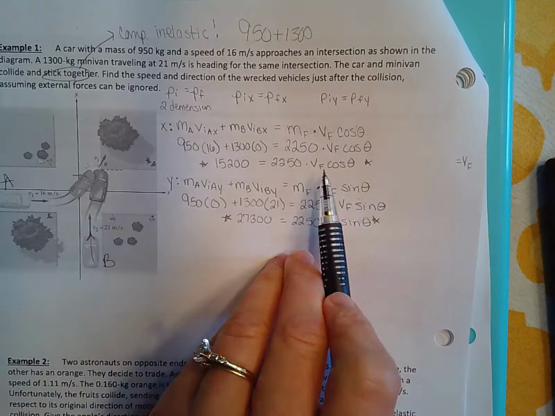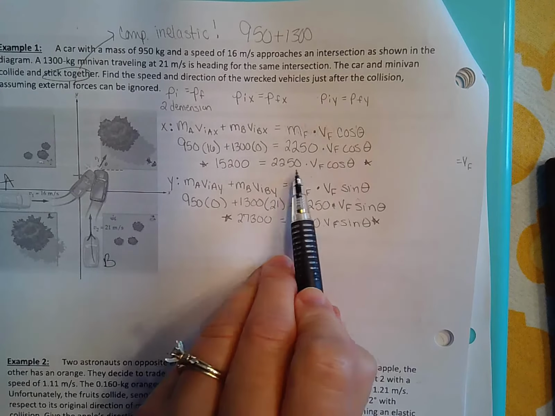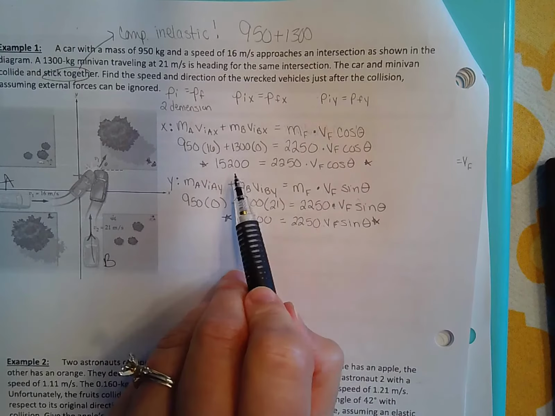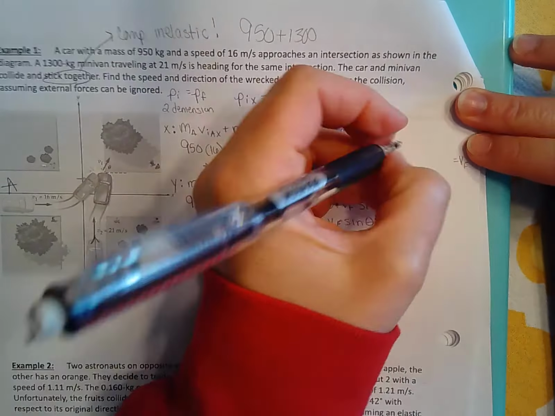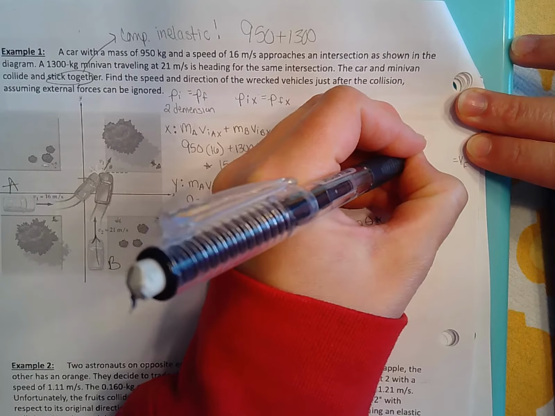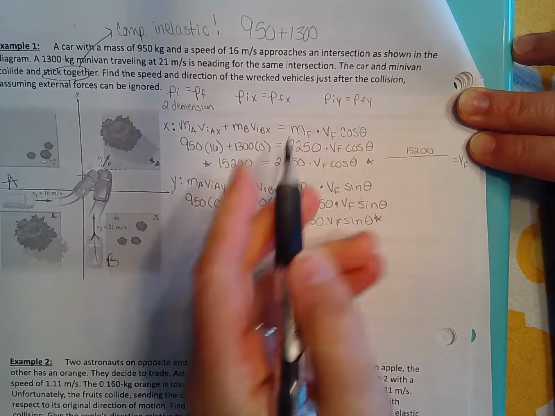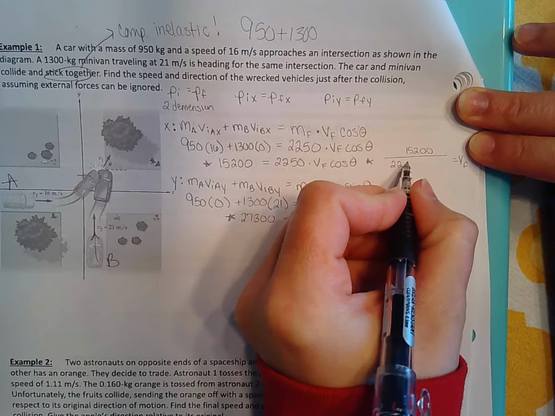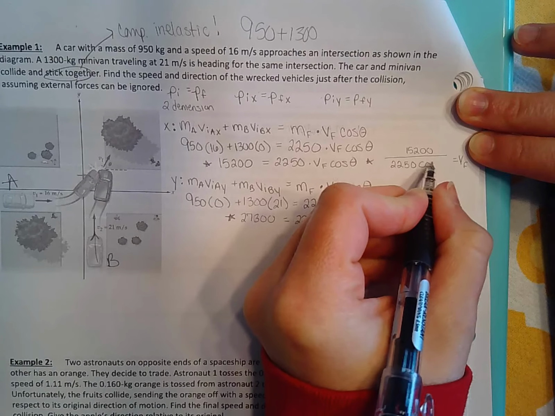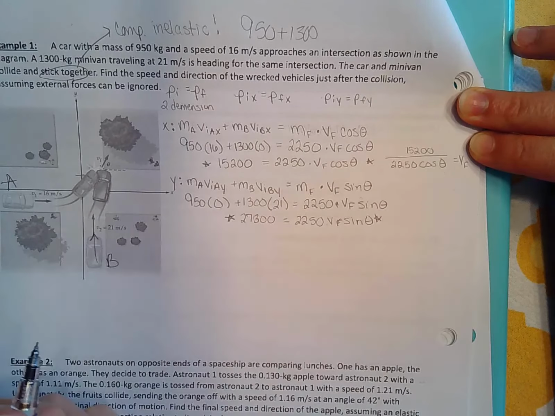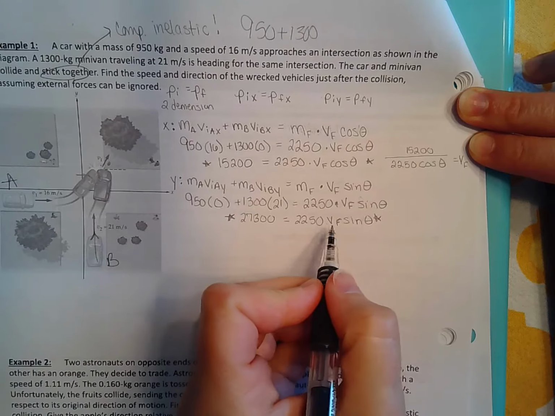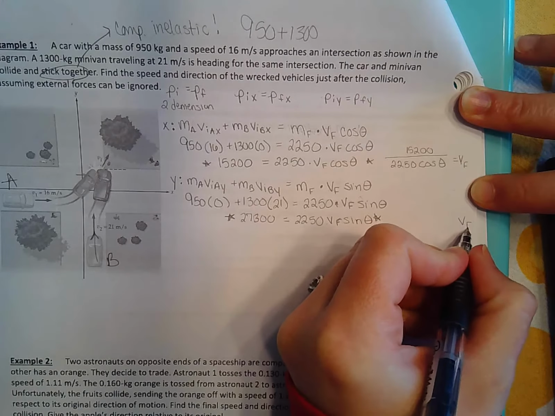Okay? So if I want to get VF by itself, I divide by 2250 and divide by cosine. So I start with 15,200 divided by 2250 cosine theta, and this is just your algebra 1, algebra 2 skills coming into play here. Okay, I'm just setting them both equal to VF, and over here I get VF by itself.